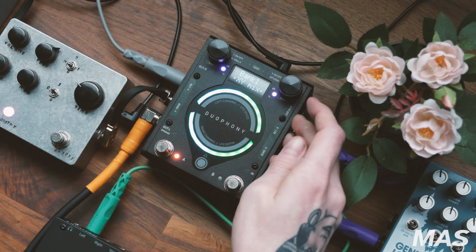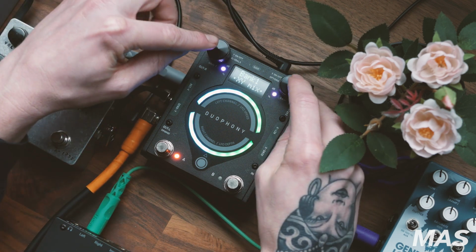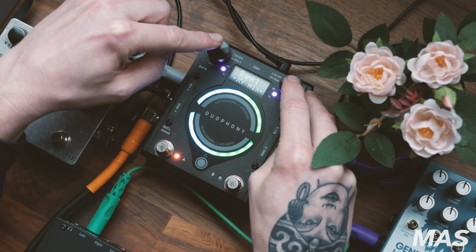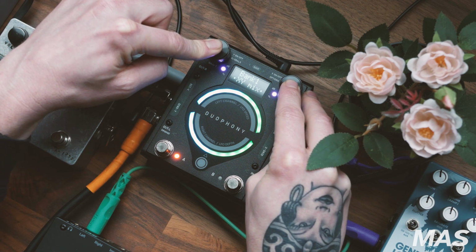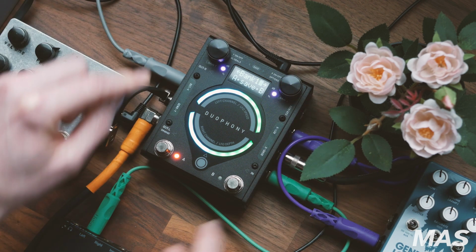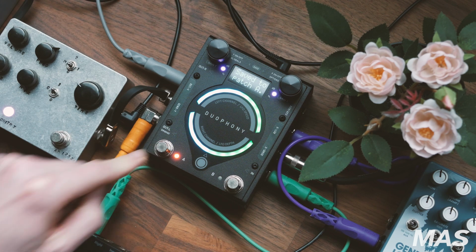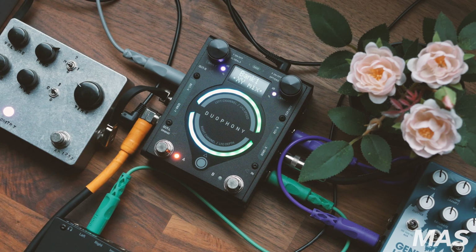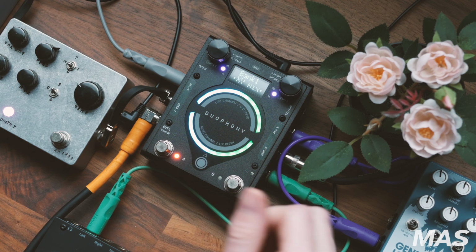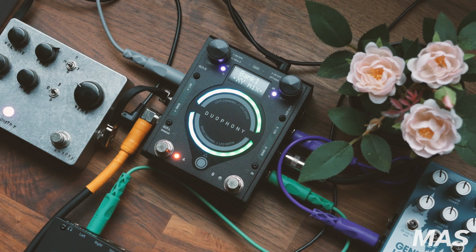So I like that. Say we like the way that sounds. We can then save the preset by holding down both these encoders. And then I'm going to save it to bank A here, or bank 1, A channel. Cool. And now let's bring in this other synth voice here.